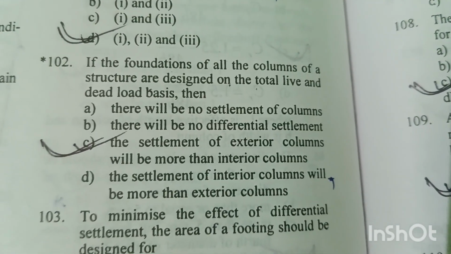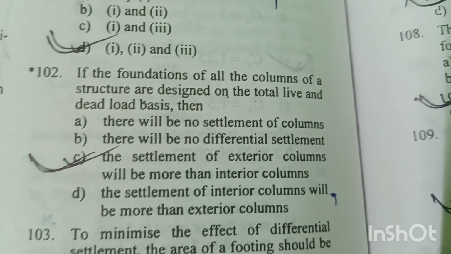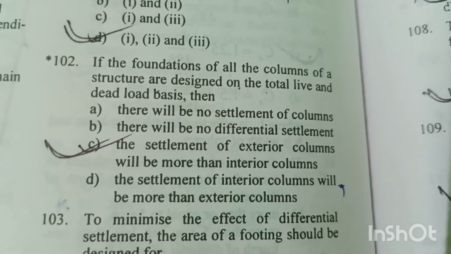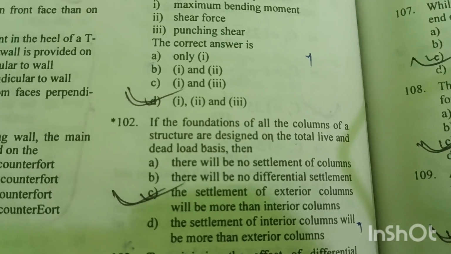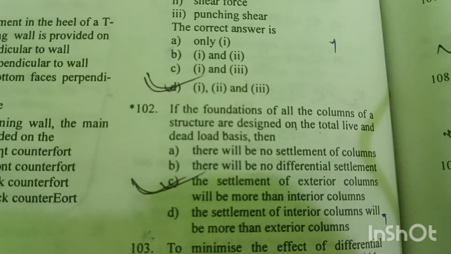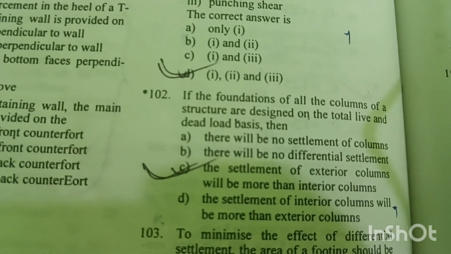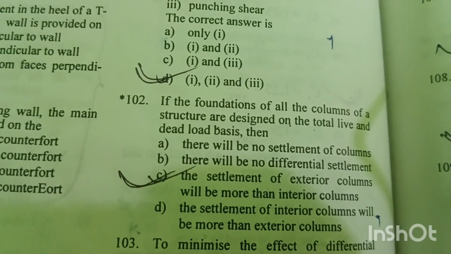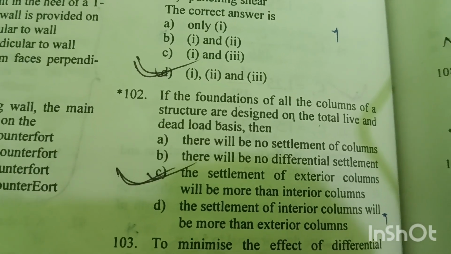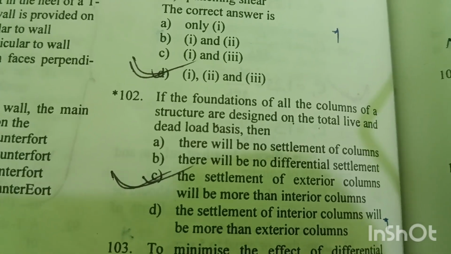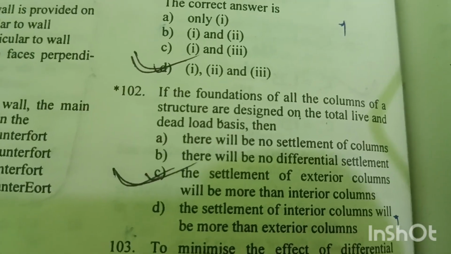Question number 102. If the foundations of all the columns of a structure are designed on the total live load and dead load basis, then the settlement of the exterior columns will be more than the interior columns. Option C is the right answer. We all know exterior columns are at the periphery of the structure, and exterior columns are subjected to more weight and pressure and live load as compared to interior columns of the structure. So the settlement for the exterior columns will always be more than interior columns. The extra weight and pressure will cause the exterior columns to settle or sink more.